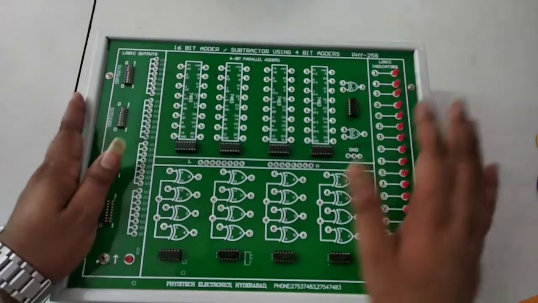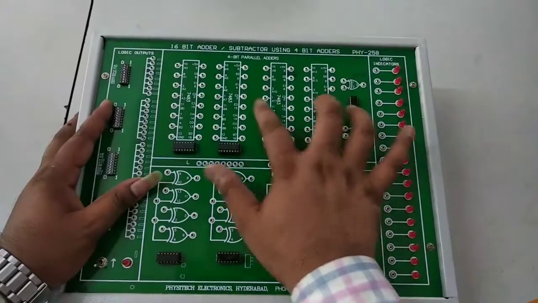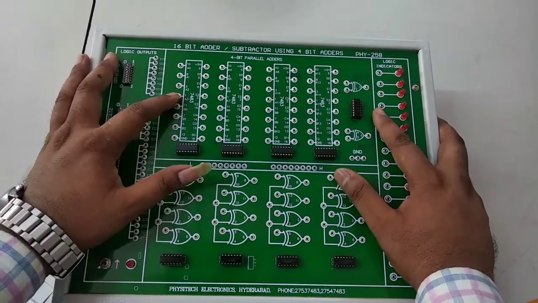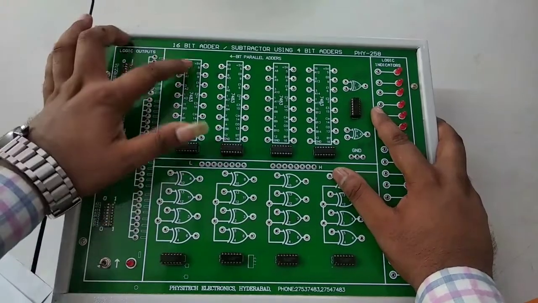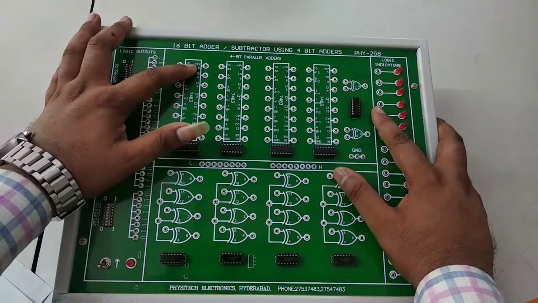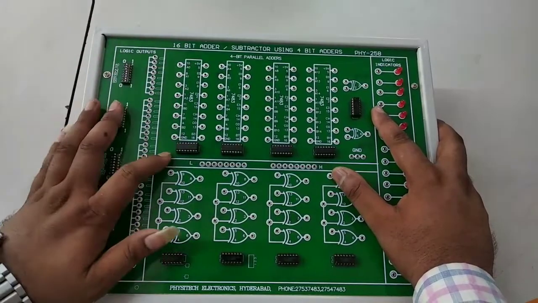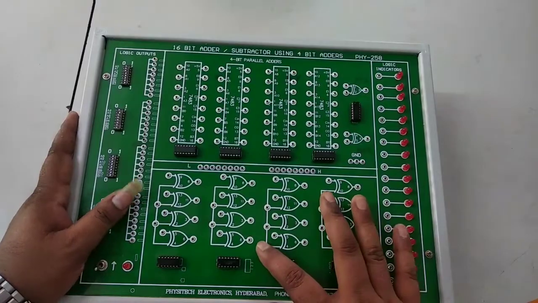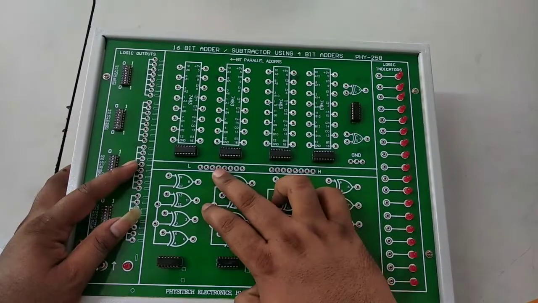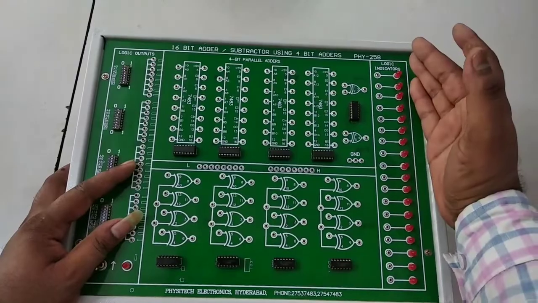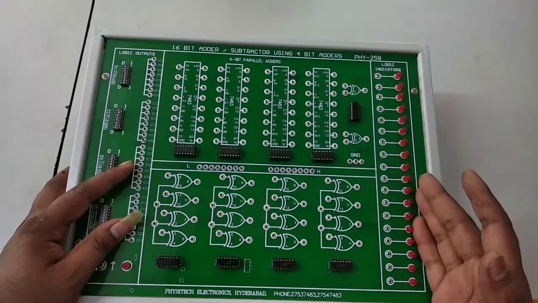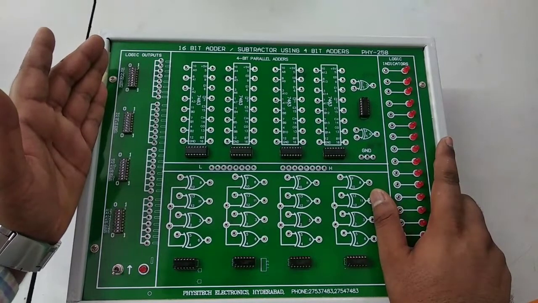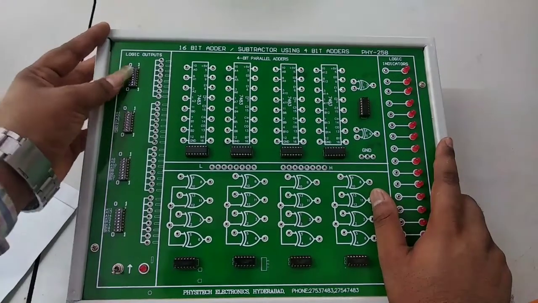Now looking at our trainer kit, there is a 4-bit parallel adder, that is the 7483 IC. Here the 12th pin is ground and the 5th one is 5 volts. We have connected each IC's ground and supply. Here are the XOR gates. Here is the logic low level and high level. This is the logic indicator on the right side, that is the LEDs. On the left side we have the logic outputs, that is variable switches. It is 0 and 1 level.